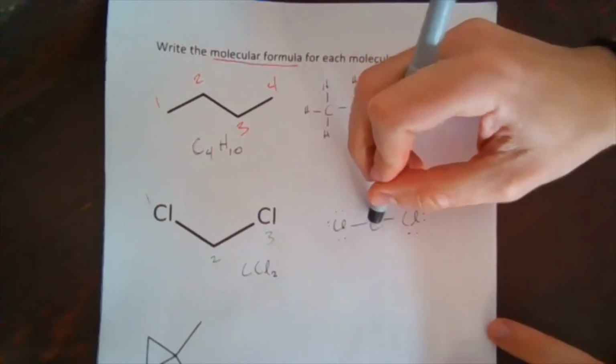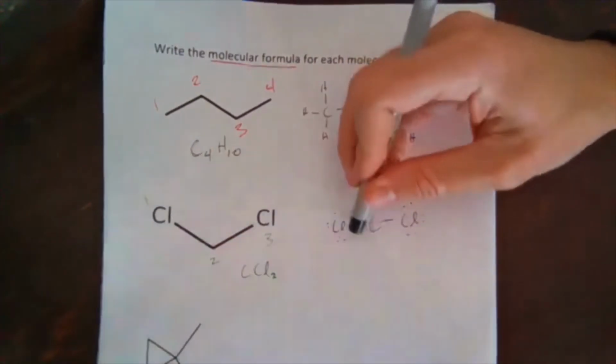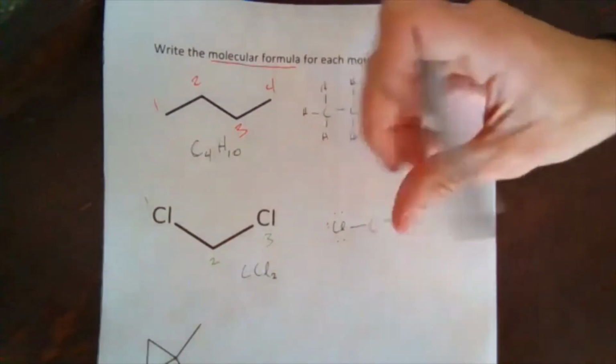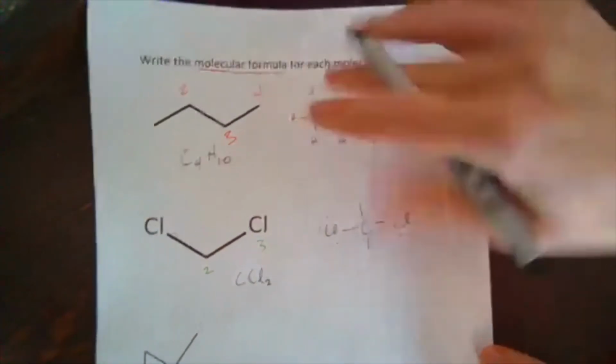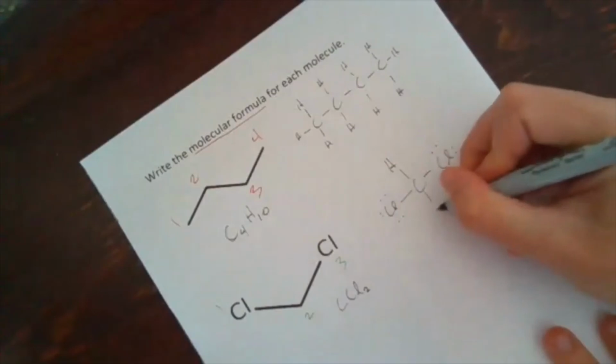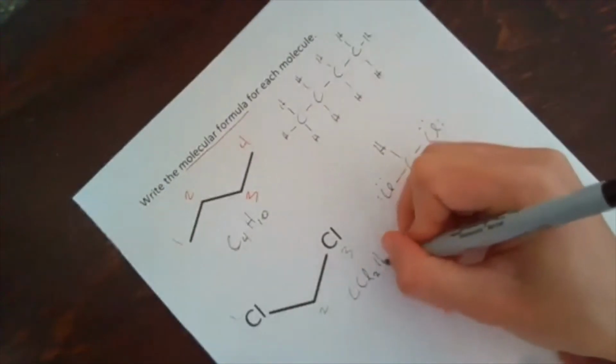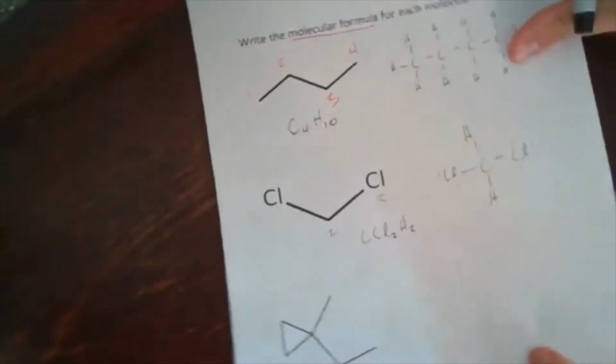The carbon atom does not. So again, we need to fill out, we only have 2 bonds. We need 2 more bonds. They're both going to be to hydrogen. CCl2H2.